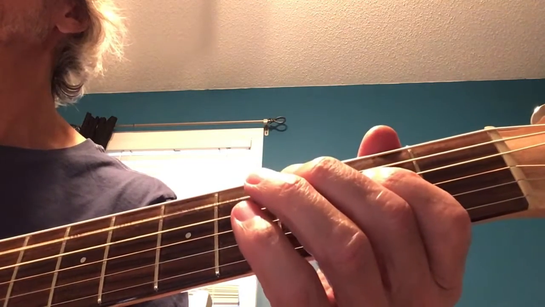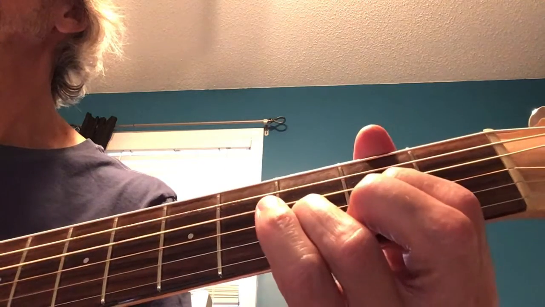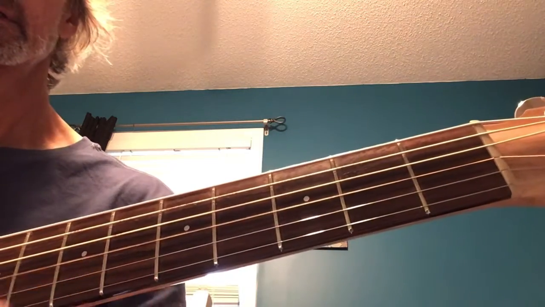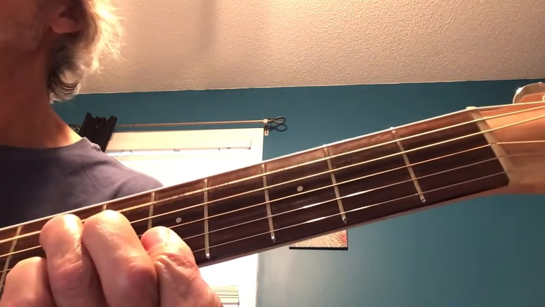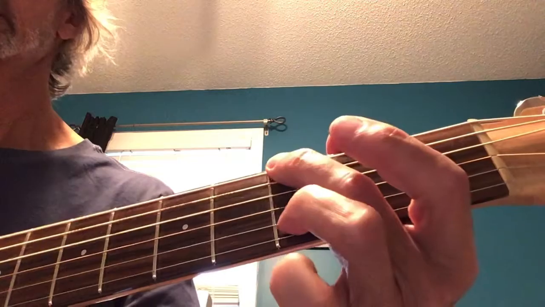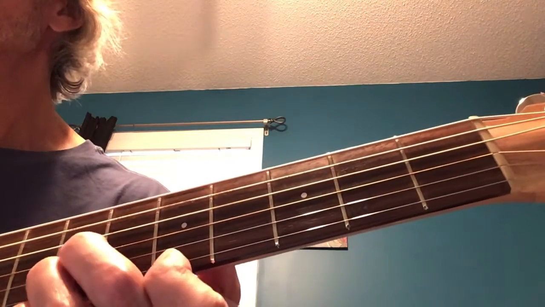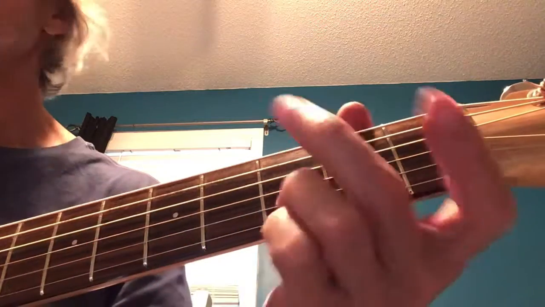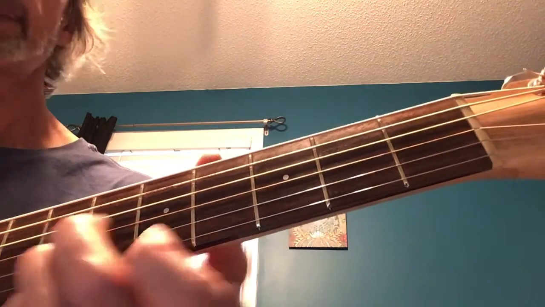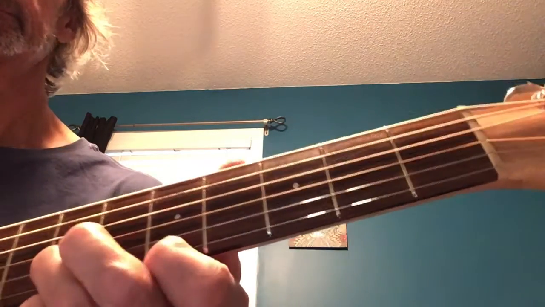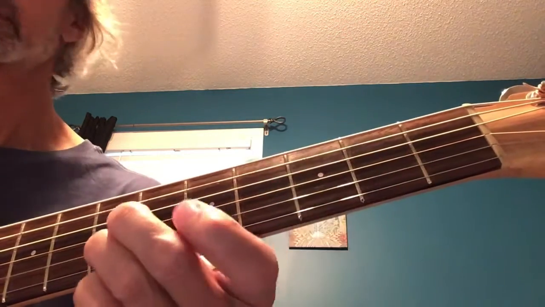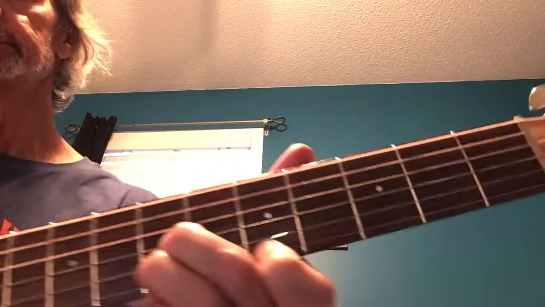Second ending. Letter B. Repeat. And then just go to that D chord.